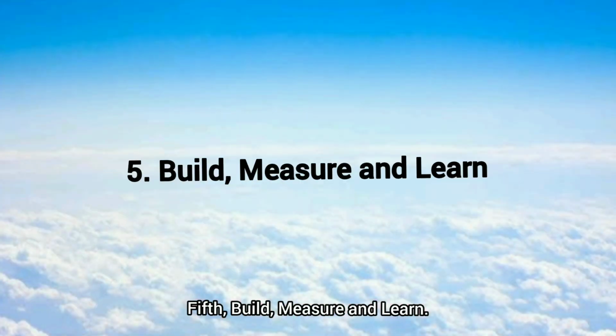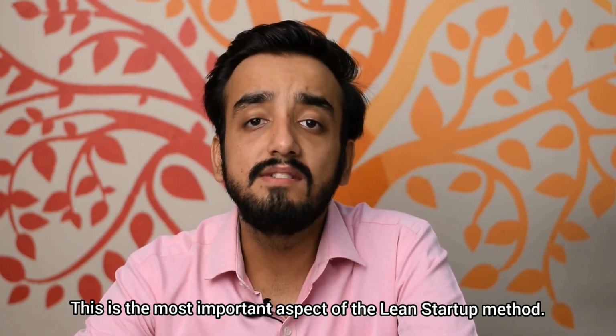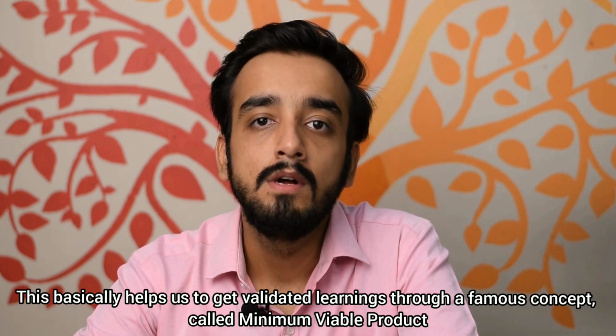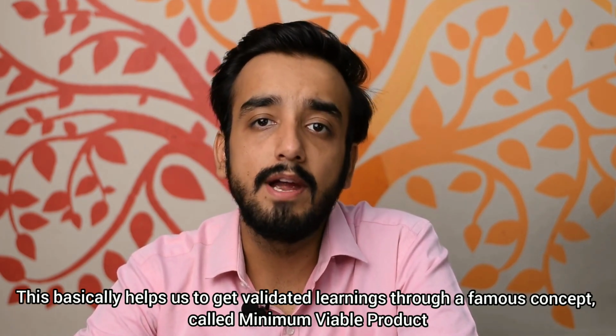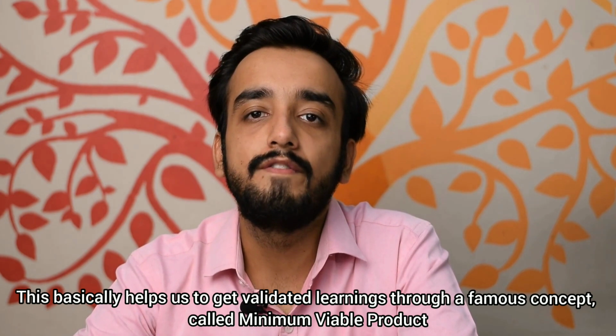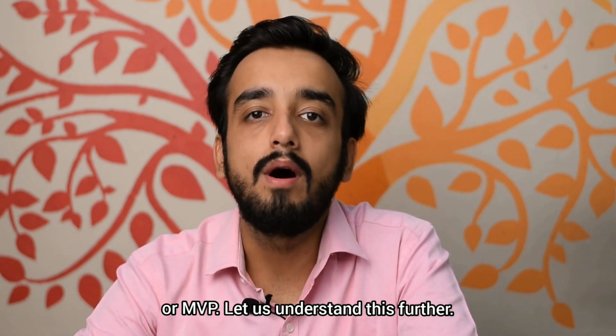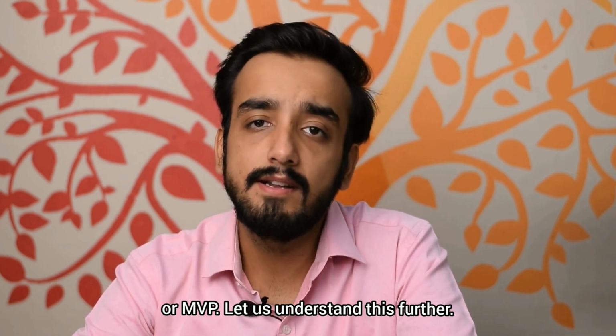Fifth, build, measure, and learn. This is the most important aspect of the lean startup method. This basically helps us to get validated learnings through a famous concept called minimum viable product or MVP. Let us understand this further.